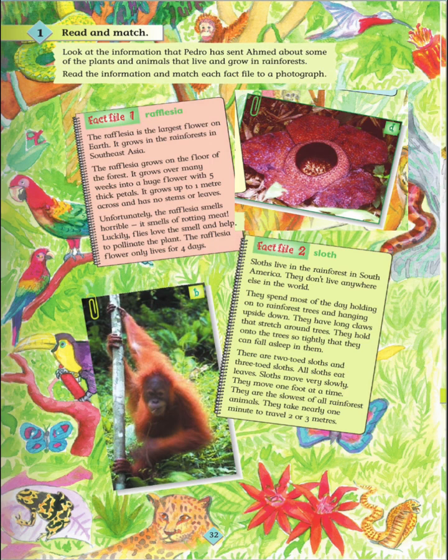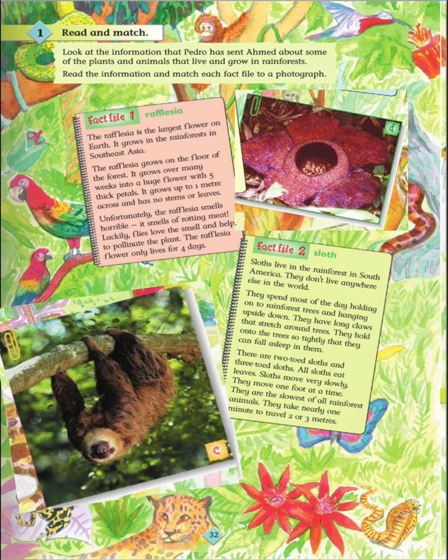Fact file 2. Sloth. Sloths live in the rainforest in South America. They don't live anywhere else in the world. They spend most of the day holding on to rainforest trees and hanging upside down. They have long claws that stretch around trees. They hold onto the trees so tightly that they can fall asleep in them. There are 2-toed sloths and 3-toed sloths. All sloths eat leaves. Sloths move very slowly. They move 1 foot at a time. They are the slowest of all rainforest animals. They take nearly 1 minute to travel 2 or 3 meters.